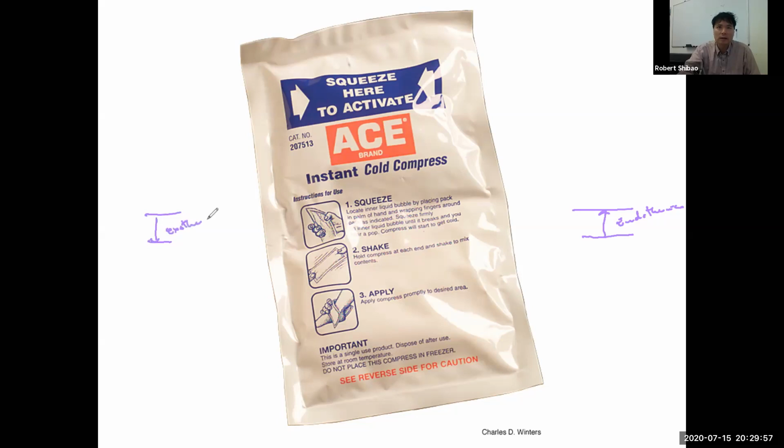Exothermic would be a hot pad. And so if we start off at high energy and drop to low energy, it's exothermic. If we start off at low energy and go up to high energy, it's endothermic. This is a cold compress, so it has to be endothermic in this particular process.